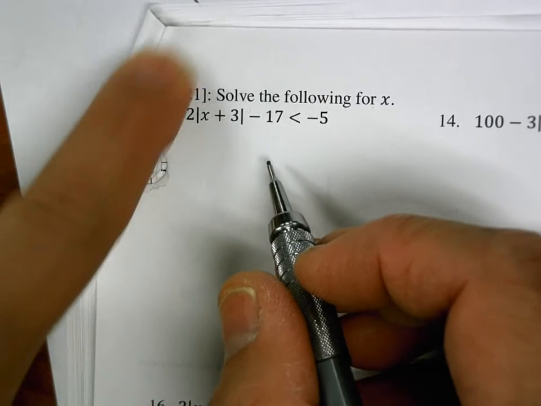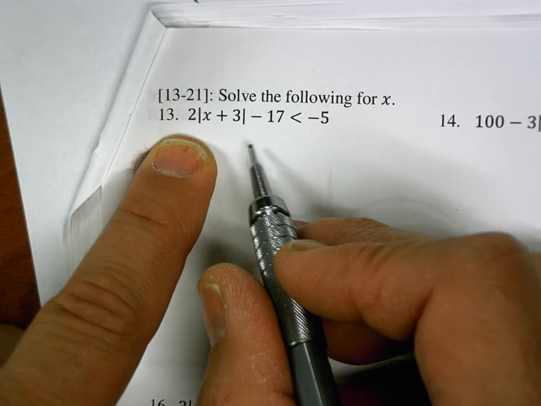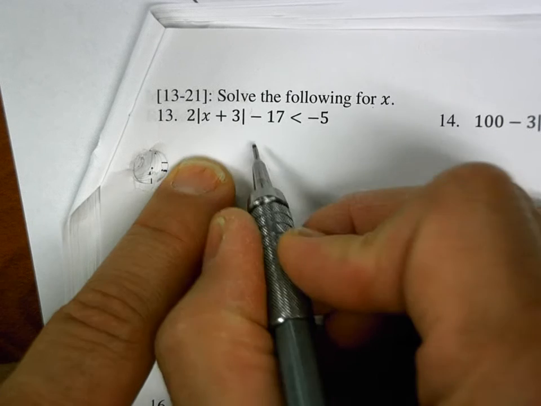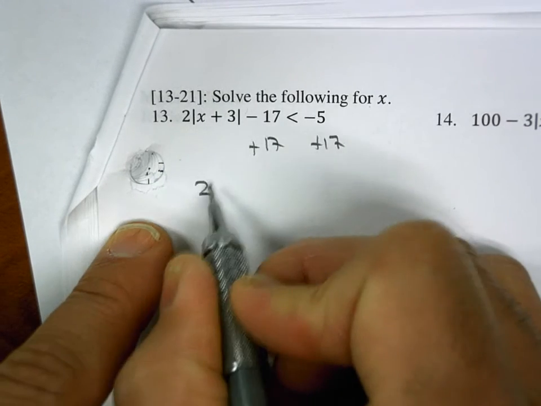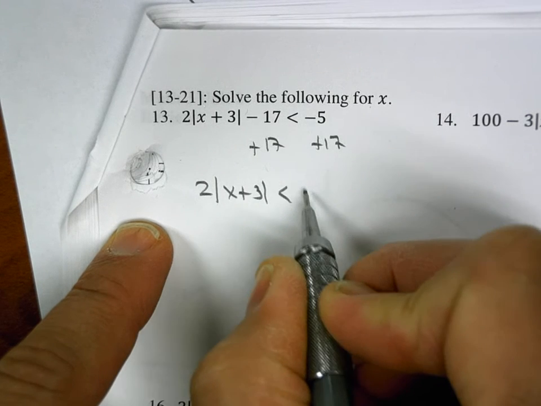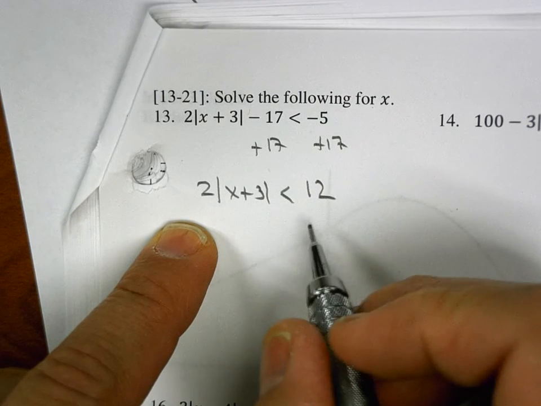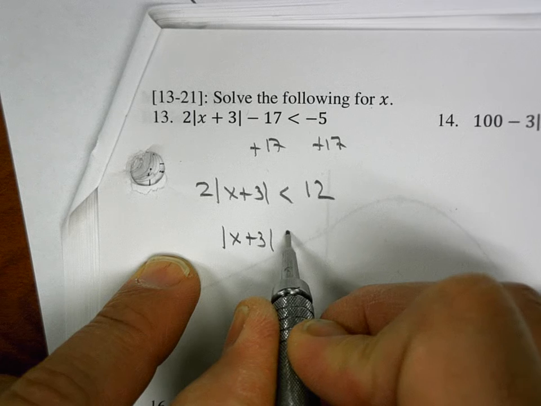Okay, so number 13. Add 17, add 17. So 2 absolute value of x plus 3 is less than 12. Divided by 2. So absolute value of x plus 3 is less than 6.